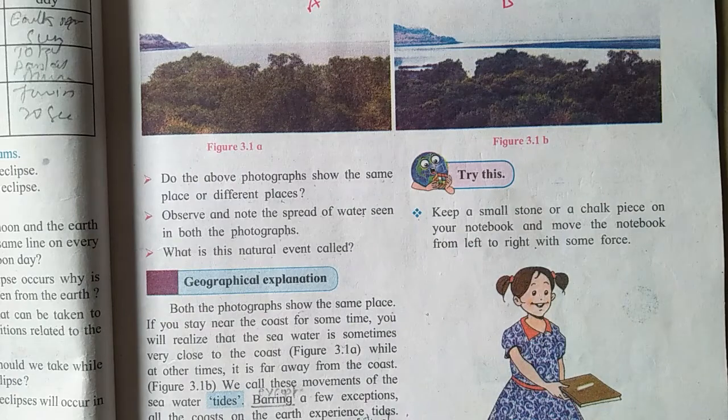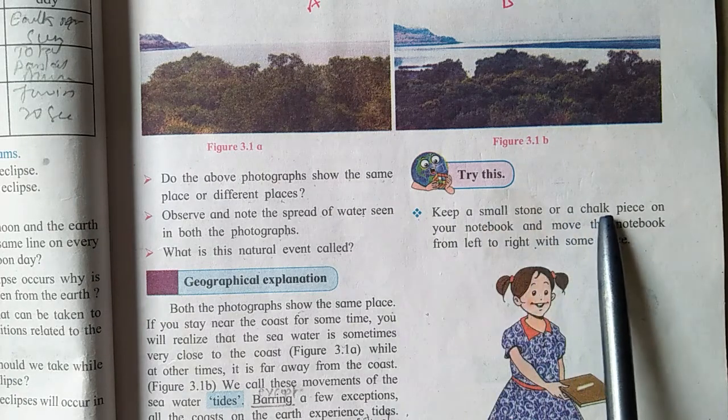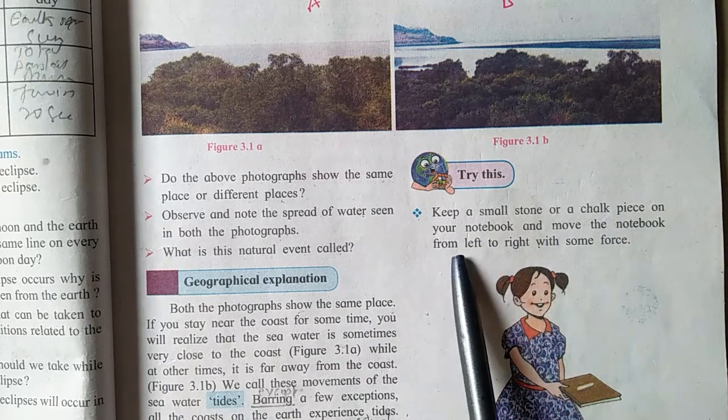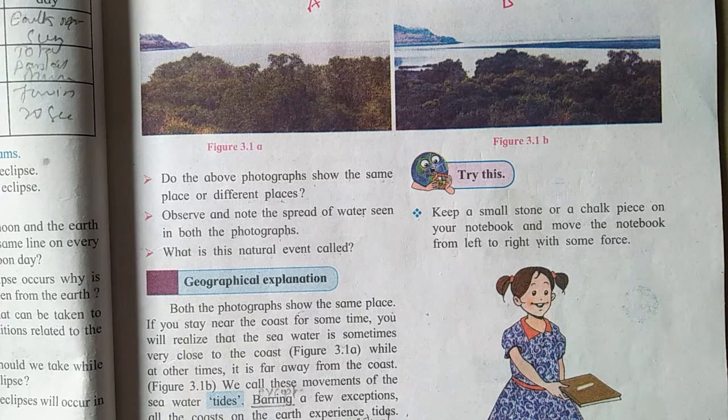Here one activity is given: keep a small stone or a chalk piece on your notebook and move the notebook from left to right with some force. Whenever we keep something like a stone or chalk on the notebook, what will happen? It goes far from us. It will not come near to us because we are spreading it with a centrifugal force.